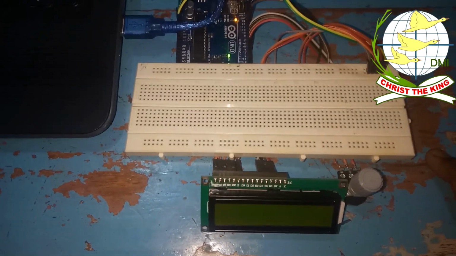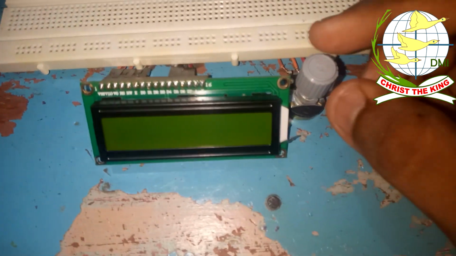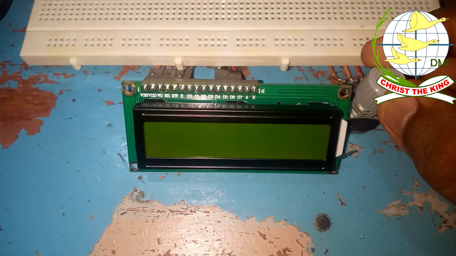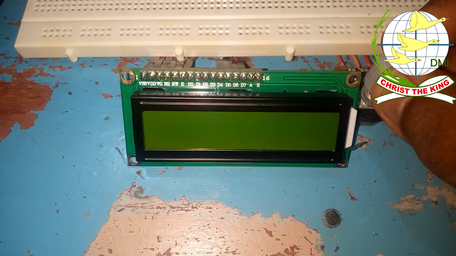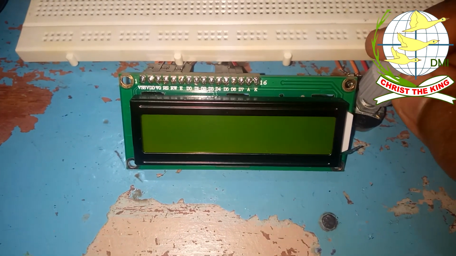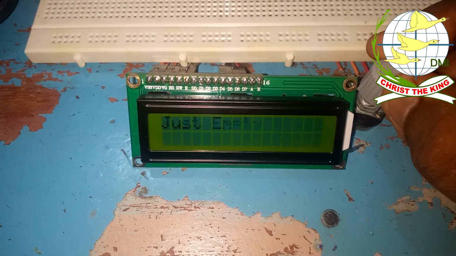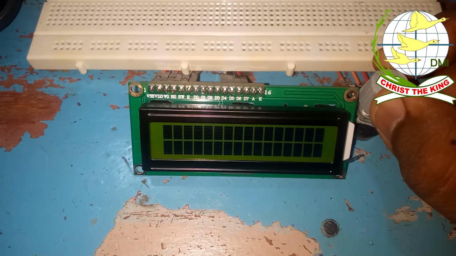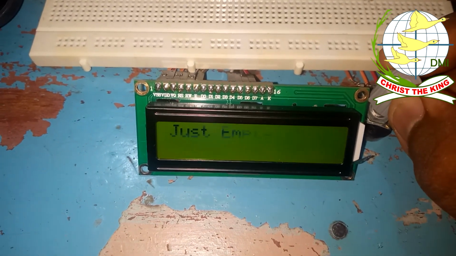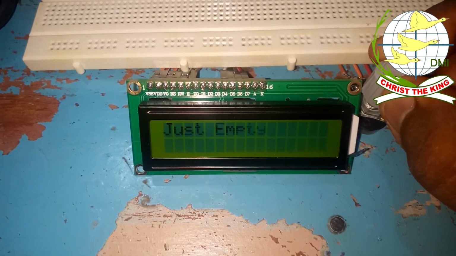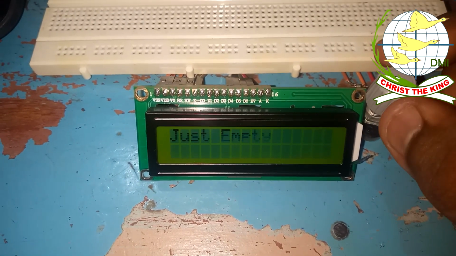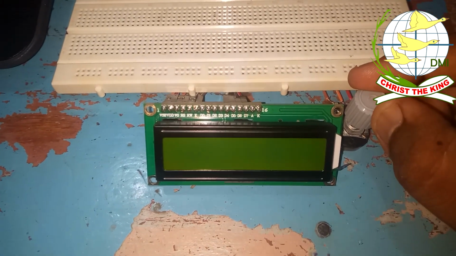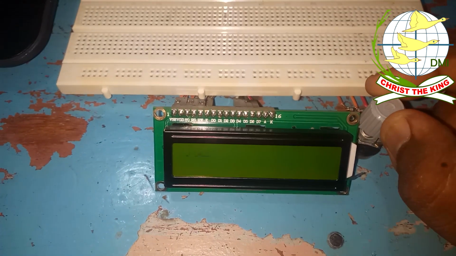Okay friends, now we are on our result side. So let's take a look. I have already said the potentiometer can control the contrast of your LCD display. As you can see, I am just turning my potentiometer, and while I'm turning it, the LCD's contrast is increasing and decreasing. I just typed "empty" in my program, so you can see "empty" is displayed right over there. You can also decrease and increase the contrast of your text.